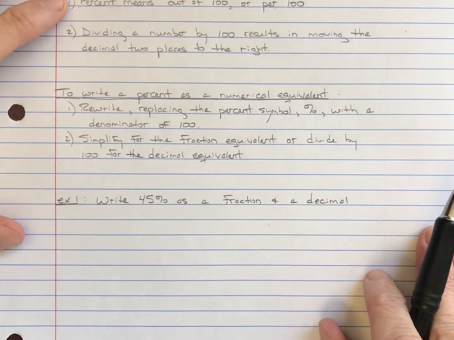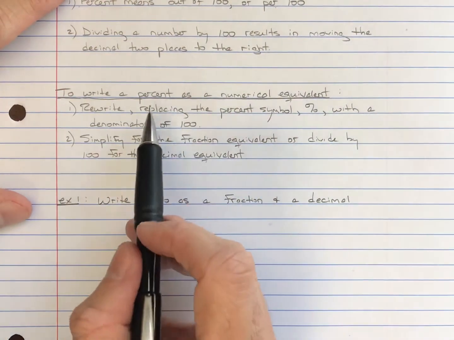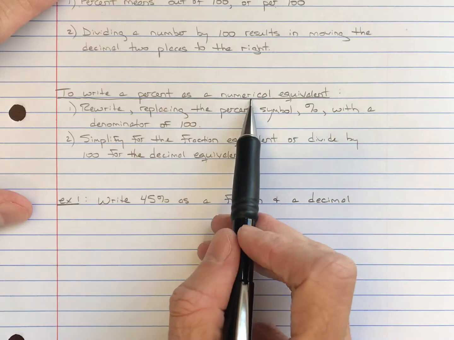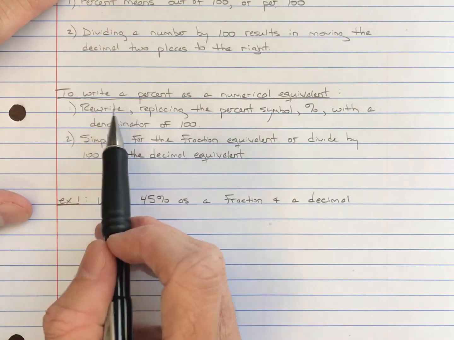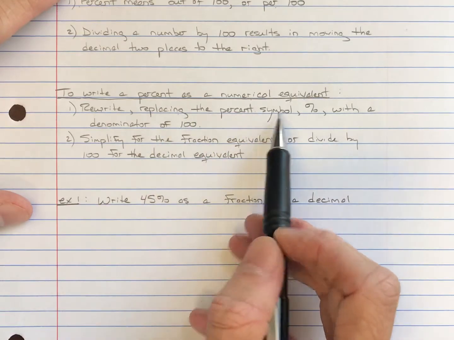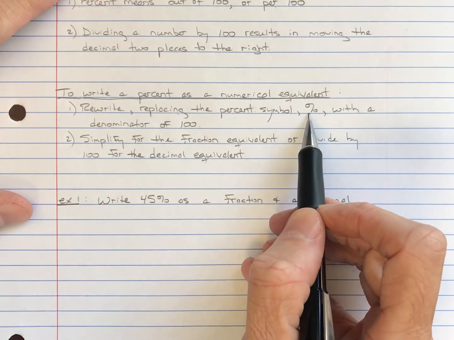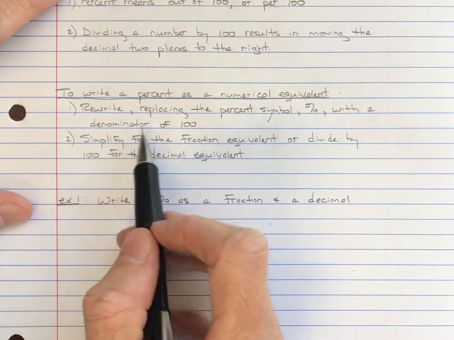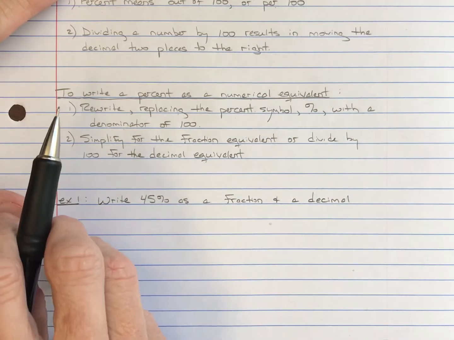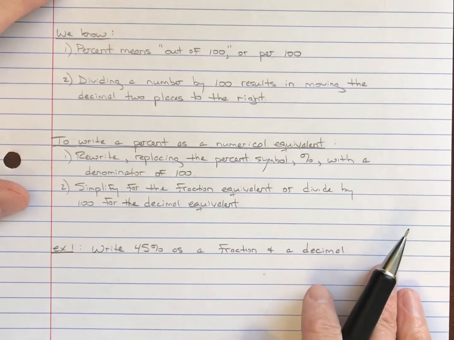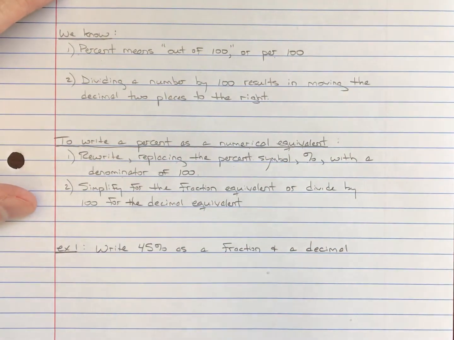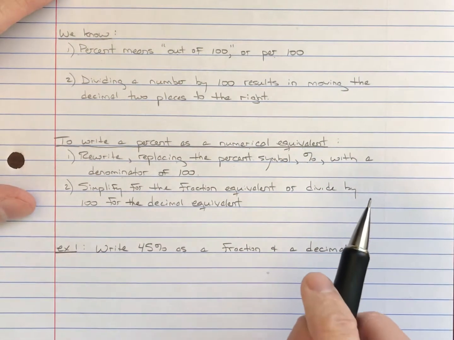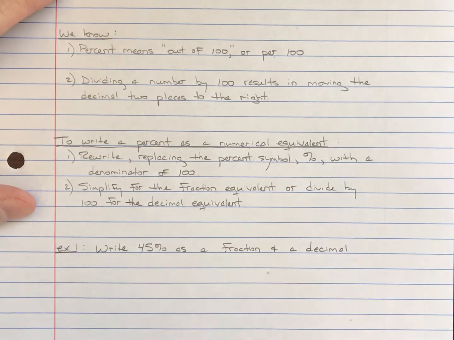Okay, so how do we do this? To write a percent as a numerical equivalent, first, we're going to rewrite the percent and replace the percent symbol with a denominator of 100. Because we know that percent means out of 100, we're going to remove the percent symbol and replace it with divided by 100.